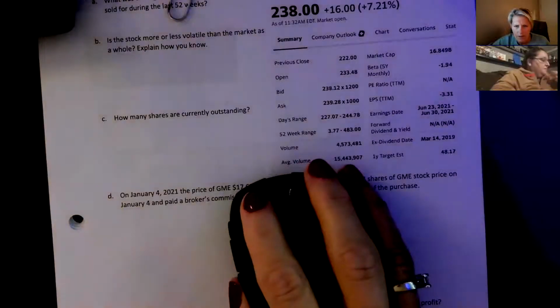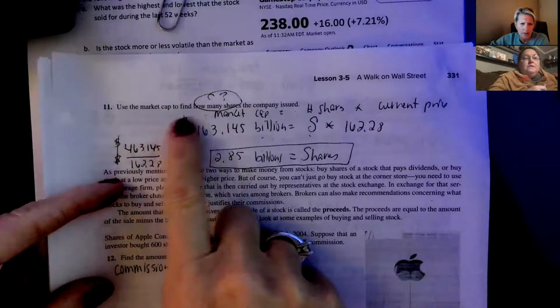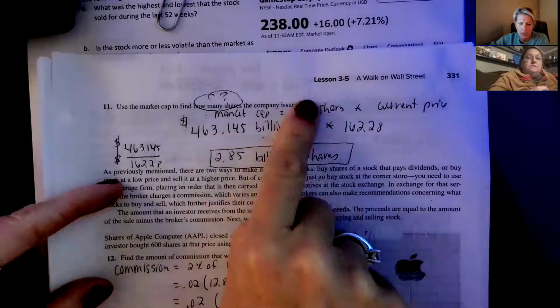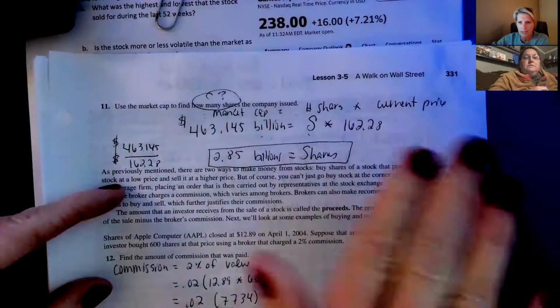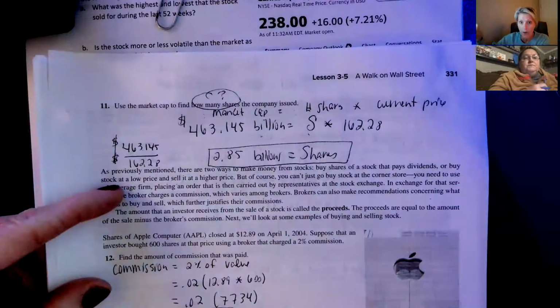We did this. So in the course pack, if you turn back to page 331, it says use the market cap to find how many shares the company issued. And when it says outstanding, it means how many shares are out there that people own.